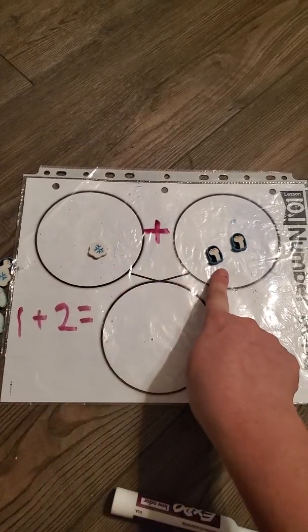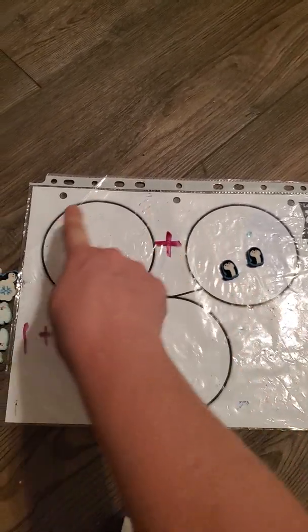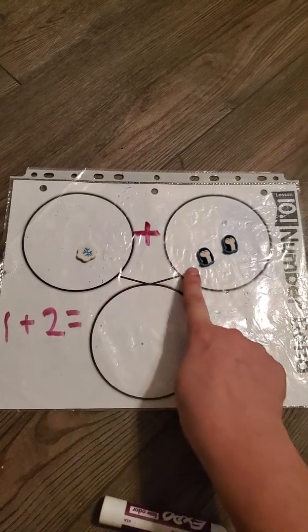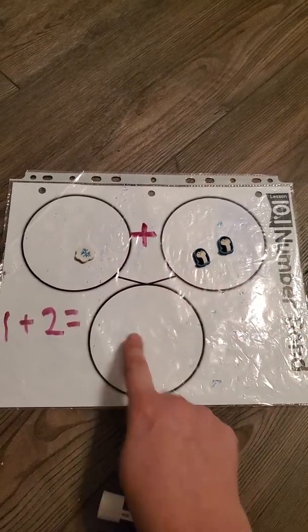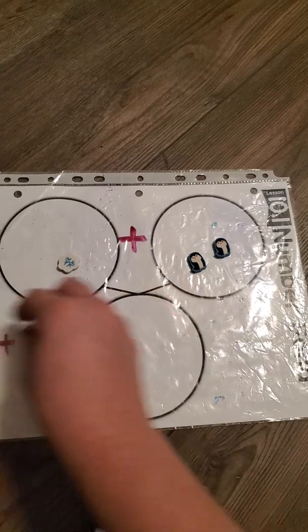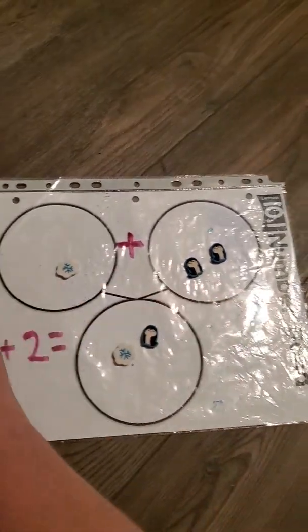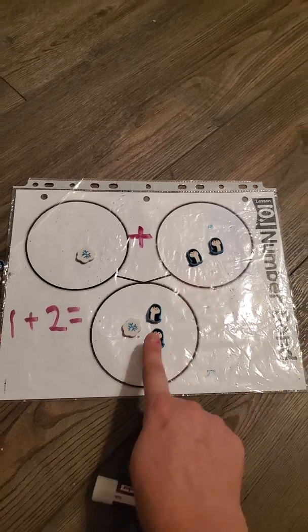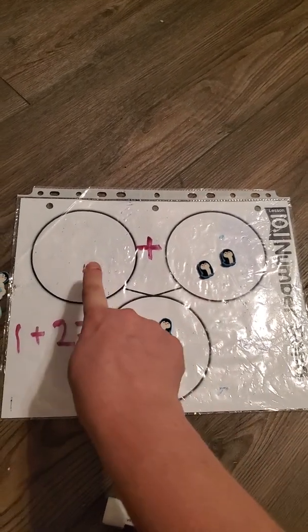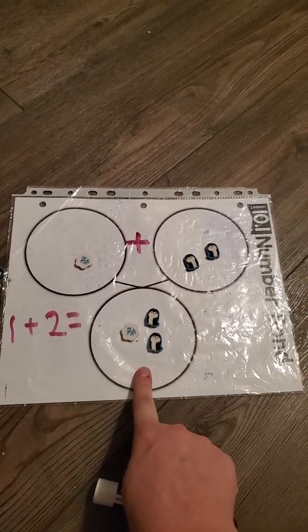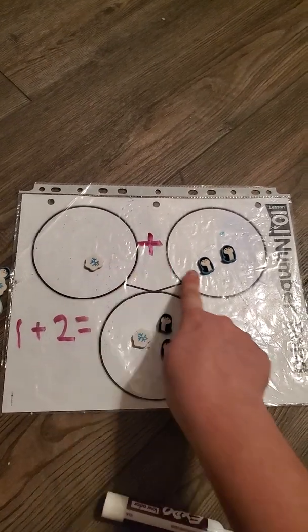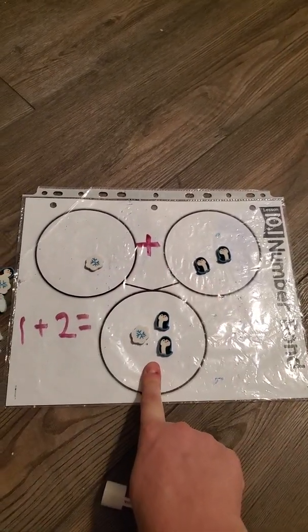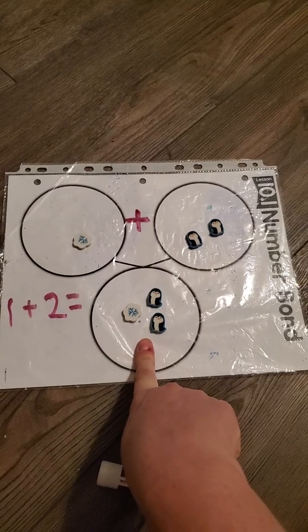So we have part, whole, and it means the whole thing. So there's 1, 2, 3. So 3 counters would go here. So 1 plus 2 equals 3, okay? So part, whole, 1 plus 2 equals 3. Okay, that's just an example.